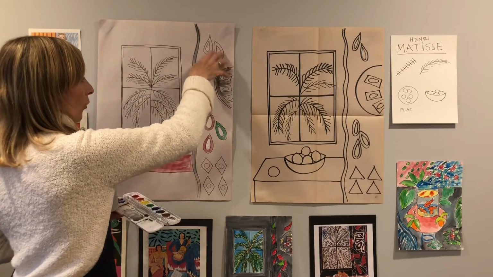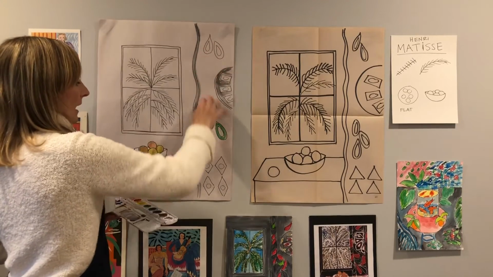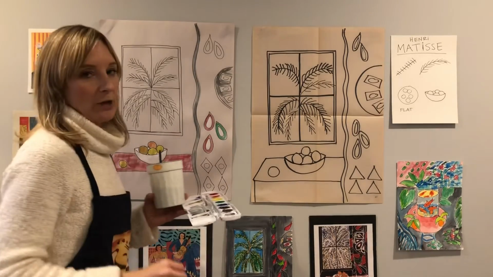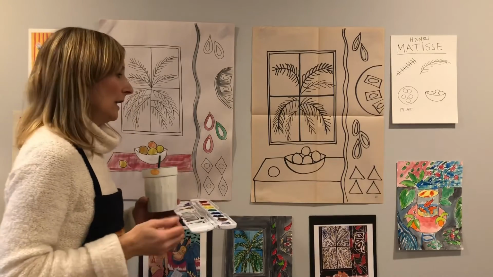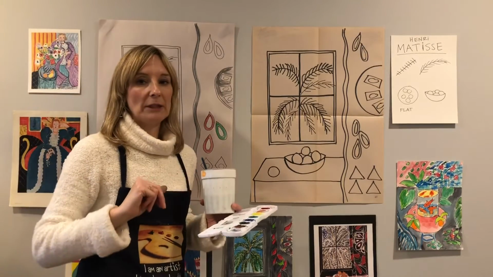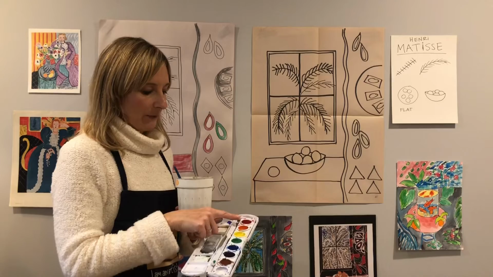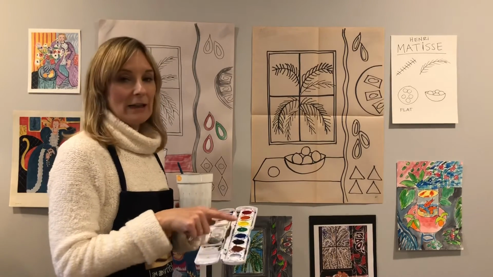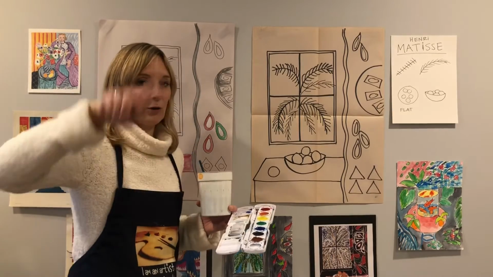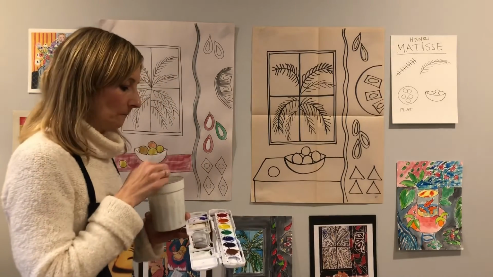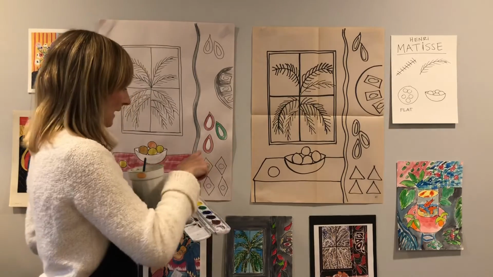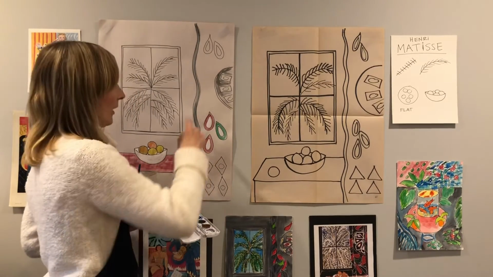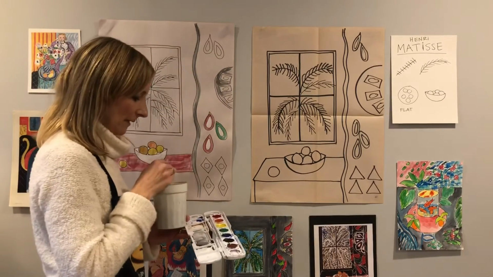You could do warm colors on these, like oranges and yellows. We could stick with the red and green, which are actually called complementary colors. Any two colors across from each other on the color wheel are complementary, so that would be red and green, orange and blue, and yellow and purple. If you think of the color wheel circle, you can try any of those two colors together, so orange and blue, or yellow and purple.